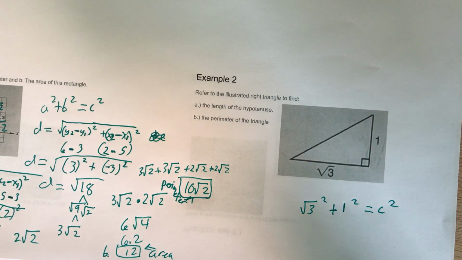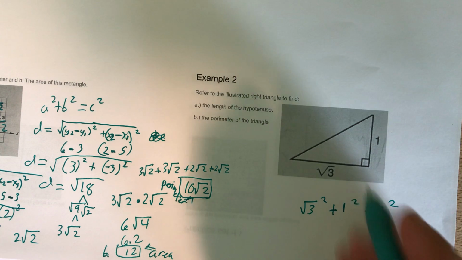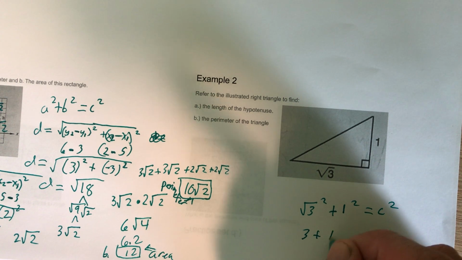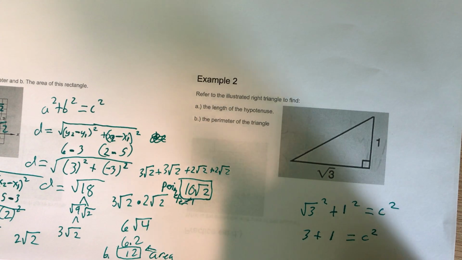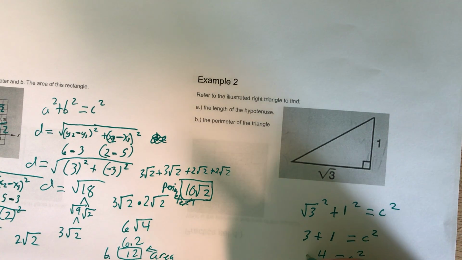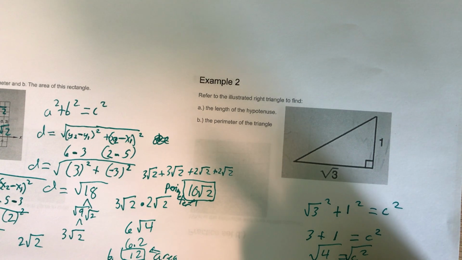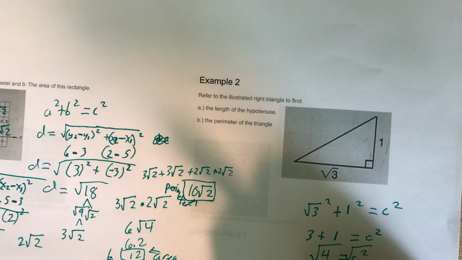So square this, you're going to get 9. Square root of 3 squared is 3, plus 1 equals c squared. Add them together, you get 4 equals c squared. Square root both sides, you're going to get c equals 2. Okay, so that's part A.